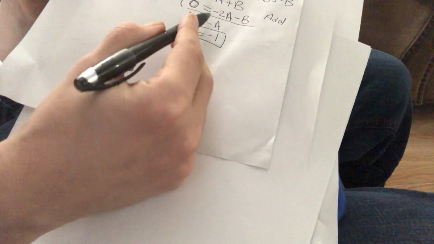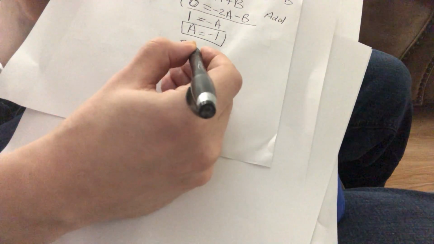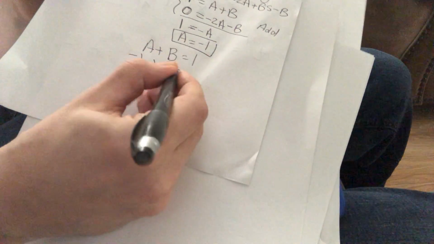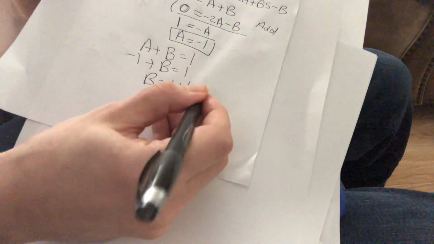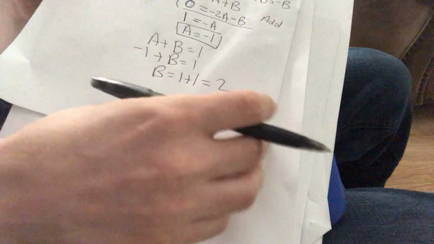Now once you know that a is minus 1, that means b... So you know a plus b equals 1. If this is minus 1, then b is 1 plus 1, 2. So now we know what a is and what b is. I put it back in this one.